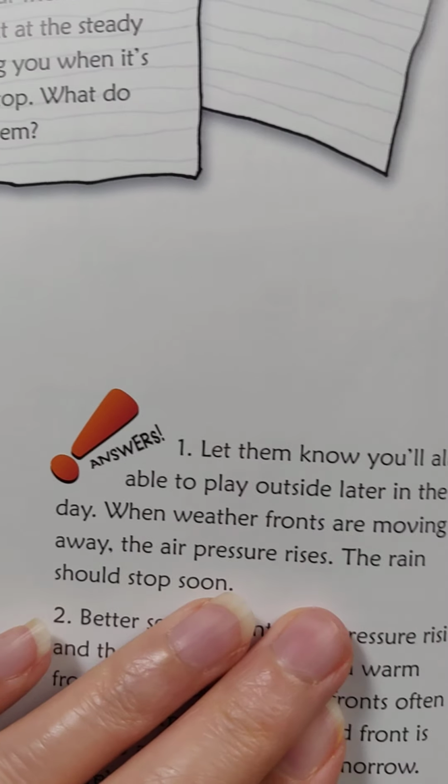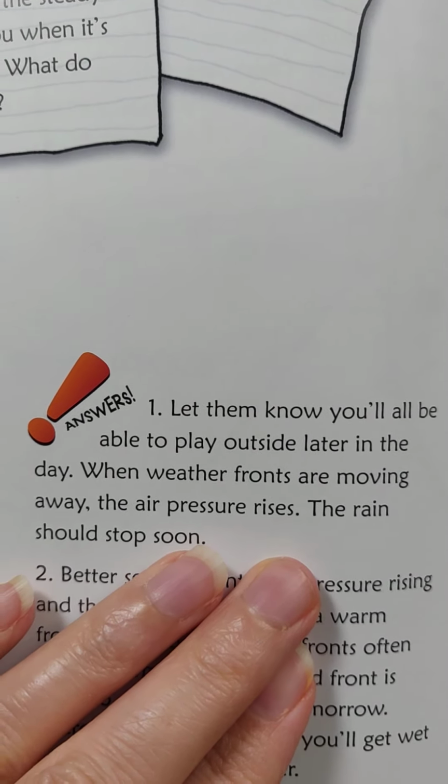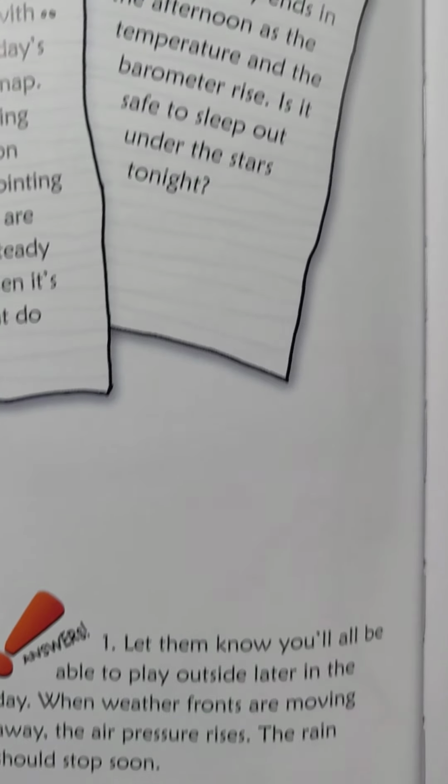Answer. Let them know you'll all be able to play outside later in the day. When weather fronts are moving away, the air pressure rises. The rain should stop soon.